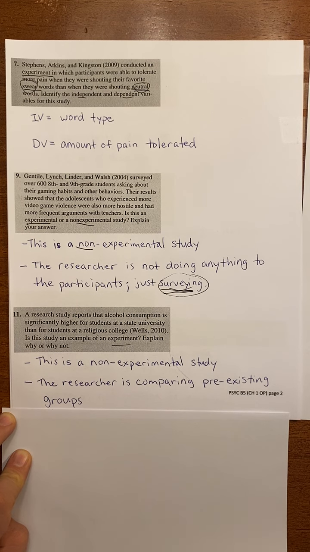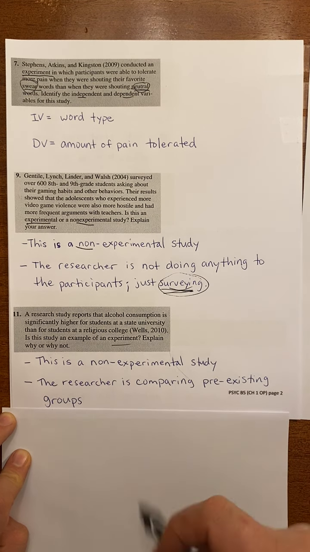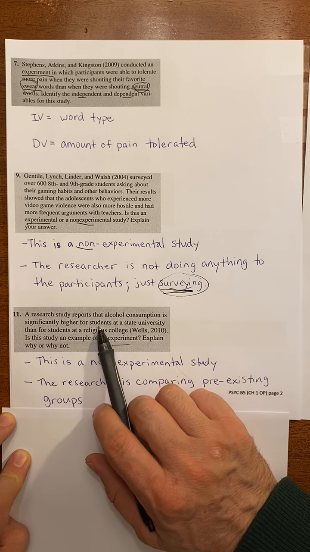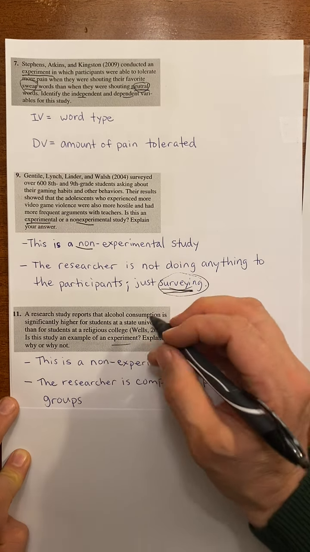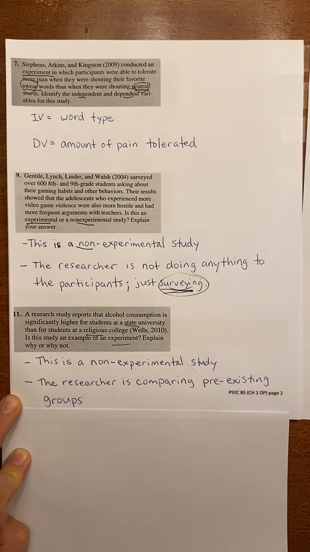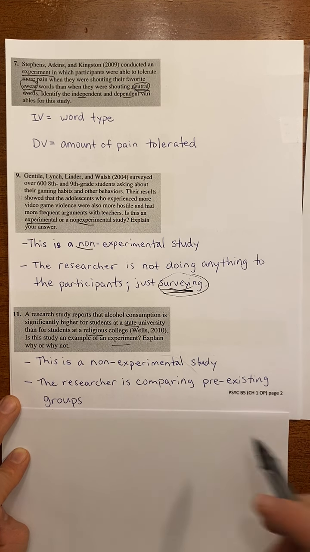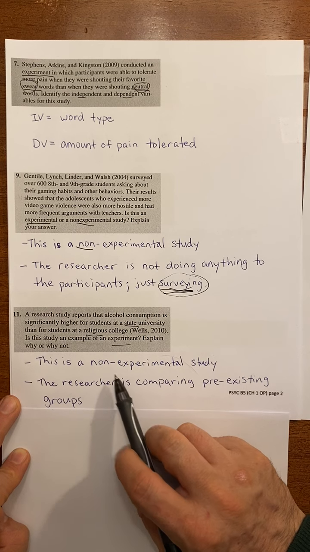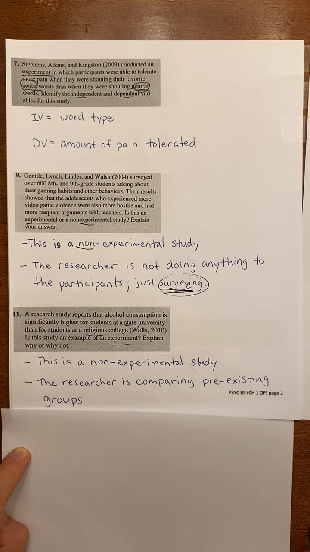Whatever was done was already done when the students chose the school to go to, right? So the students either chose to go to the state university or they chose to go to a religious college. The researcher didn't do that. The students did that on their own. So because the researcher didn't do that, the researcher is conducting a non-experimental study.